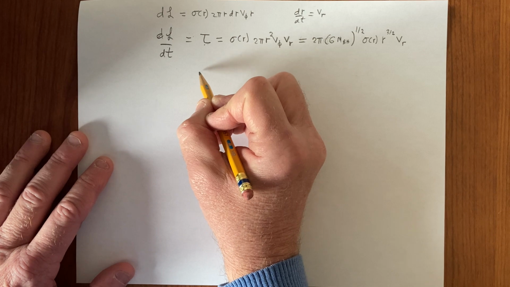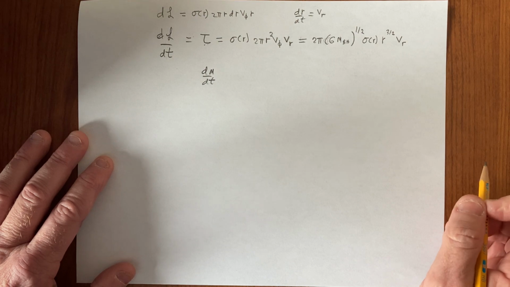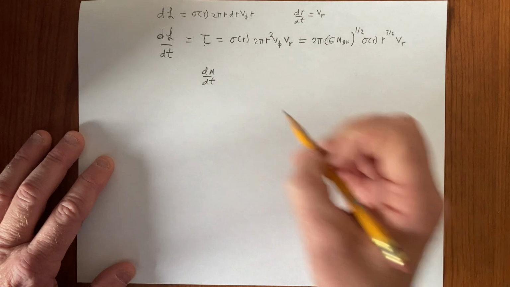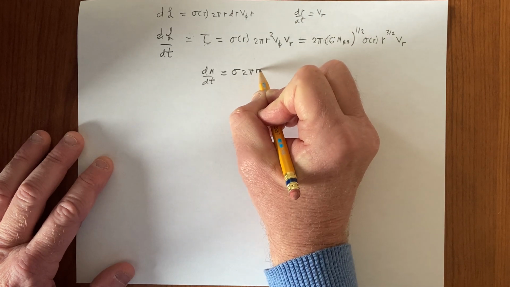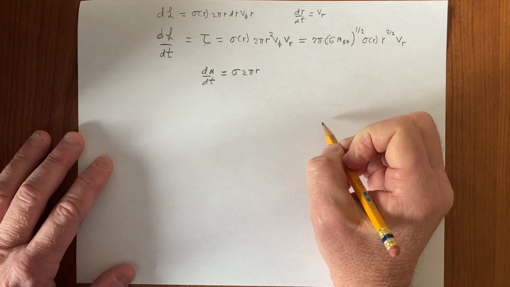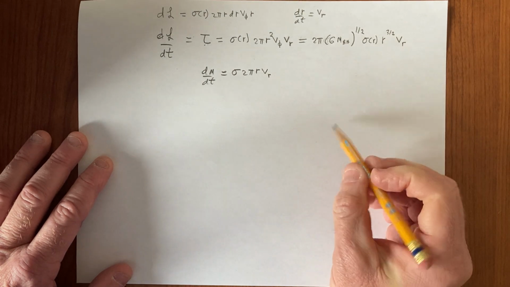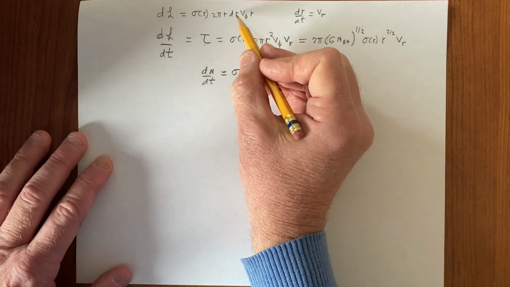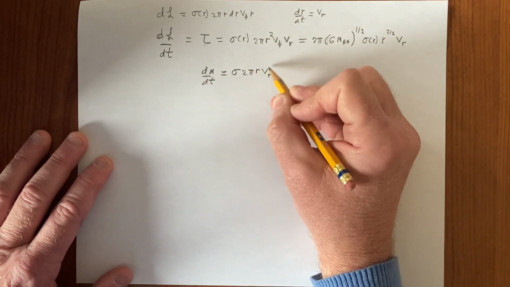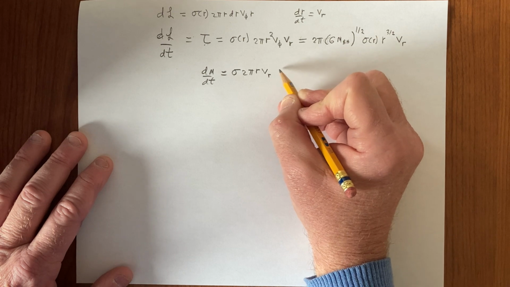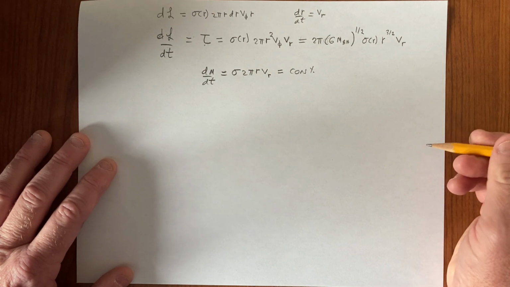We could construct an accretion rate, dM/dt, the rate at which mass flows in this accretion disk. This is equal to the density times 2 pi r dr/dt, so we have v of r. We really started with dM, so we went back to the dM, and then we divided by dt, so we get a v_r. And let's say that this is a constant. So there's a constant rate of accretion in the accretion disk.